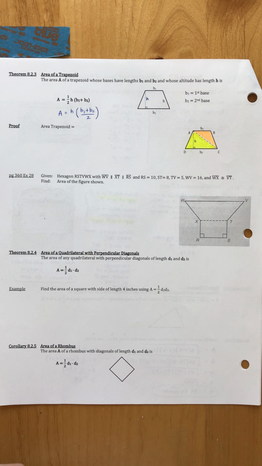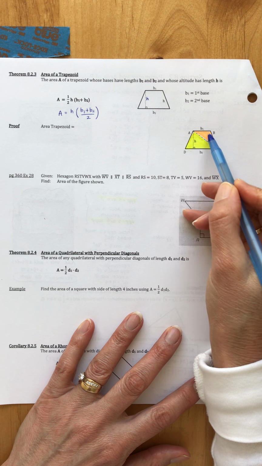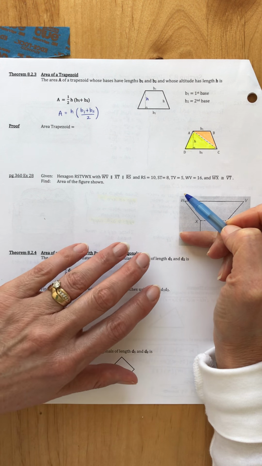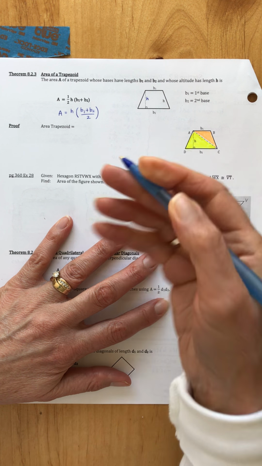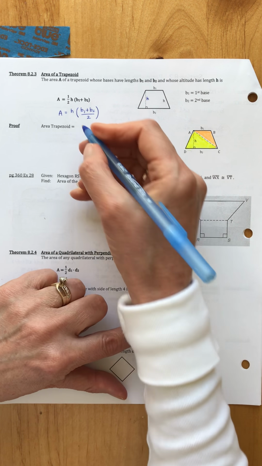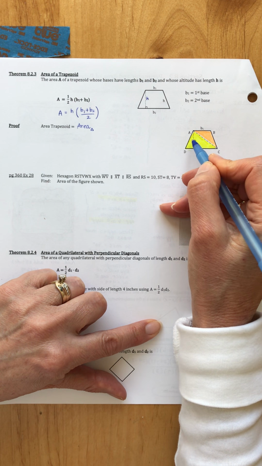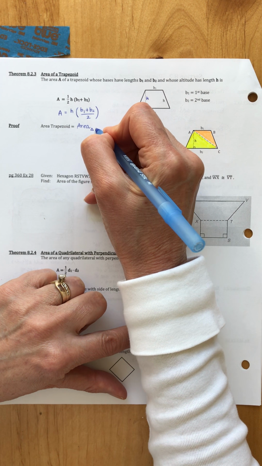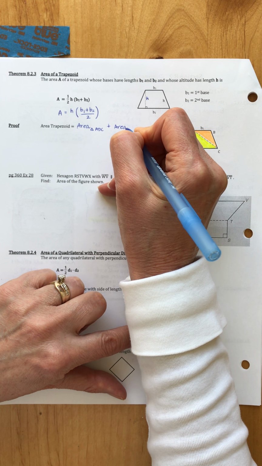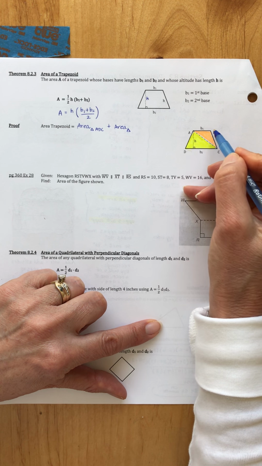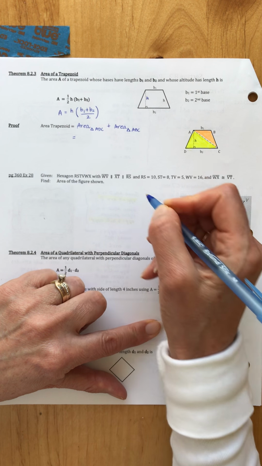Okay, I wanted to show you why this is true. So I went ahead and highlighted the two triangles that we're going to talk about. If we figure the area of this triangle and then add the area of that triangle, that should equal the whole thing. So we're going to say area of triangle ADC, and then we're going to add to that the area of triangle ABC, and see if we can come up with a formula.